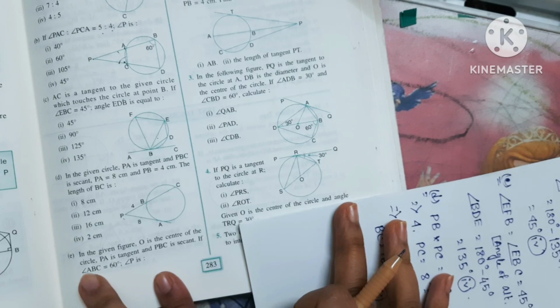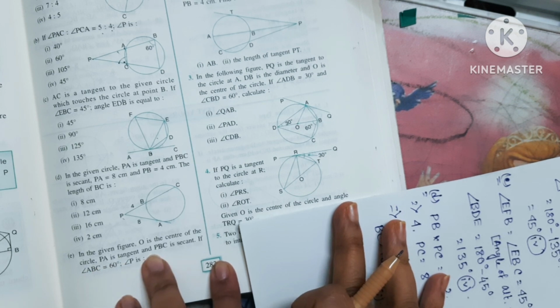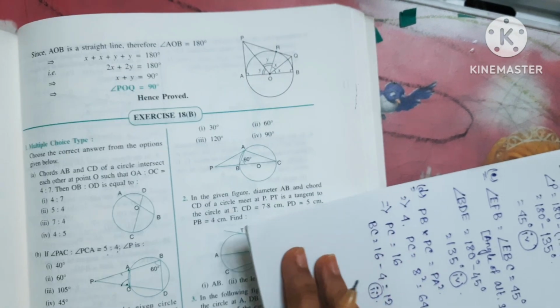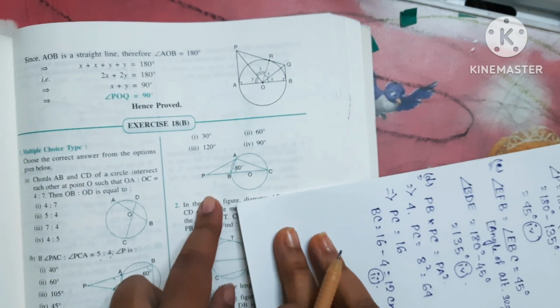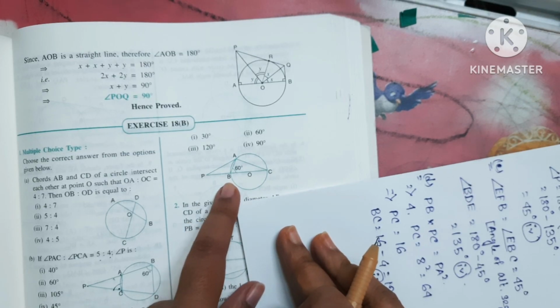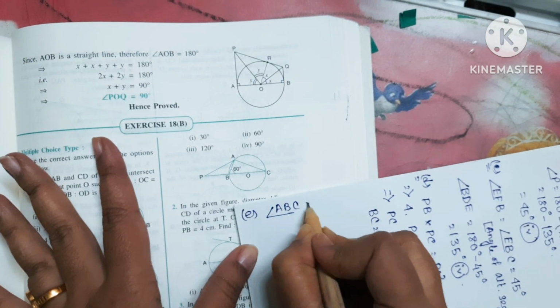Okay, see the question. In the given figure, O is the center of the circle and PA is the tangent, PBC is the secant. If angle ABC is given to you, you have to find out angle P. So see the figure. Here angle ABC is 60 degrees.